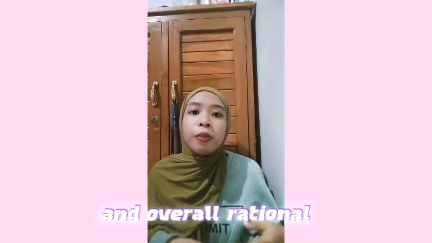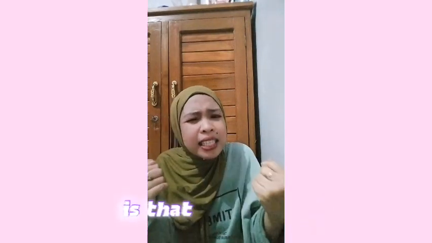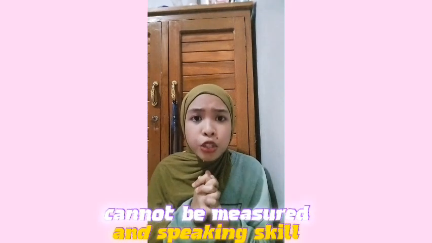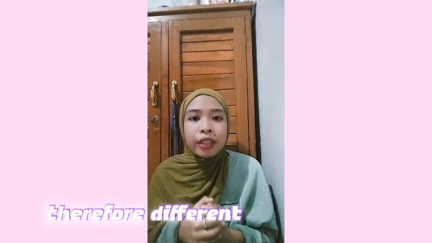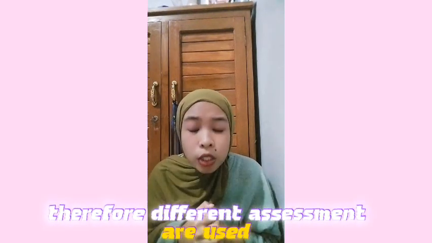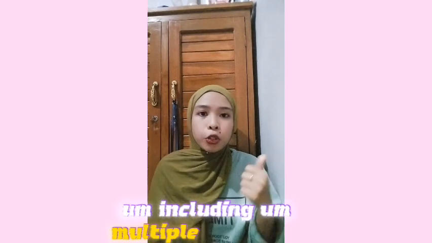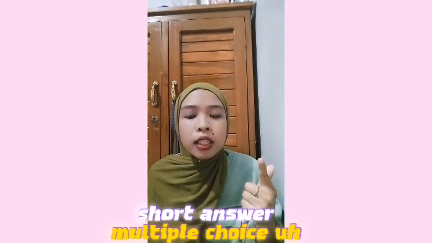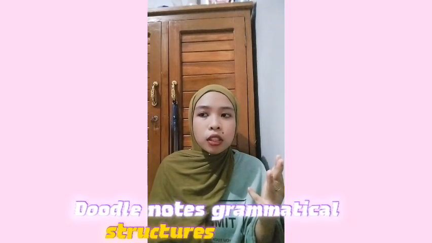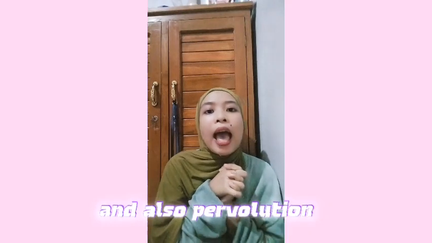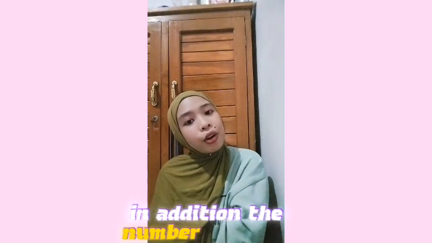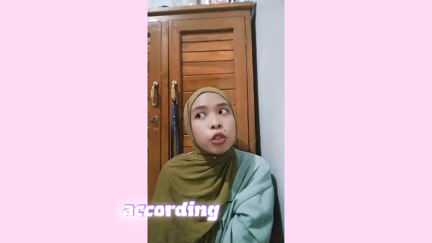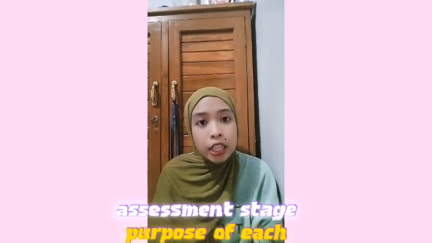And the overall rationale behind the assessment design is that listening and speaking skills cannot be measured effectively through a single format. Therefore, different assessments are used, including multiple choice, short answer, doodle notes, grammatical structures, role play, and also peer evaluation, and the last one, oral presentations. In addition, the number of tasks is adjusted according to the purpose of each assessment stage.